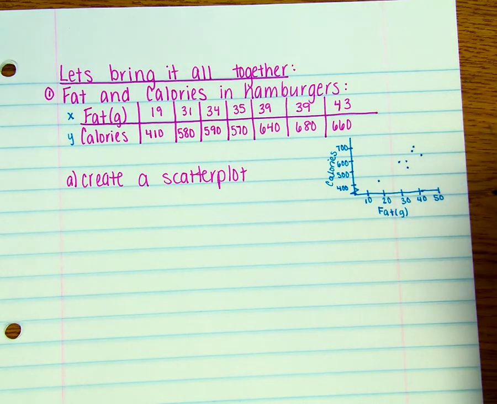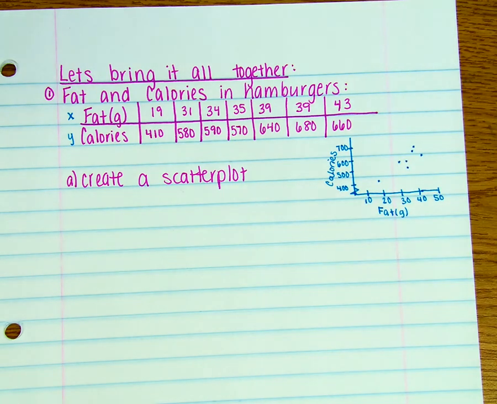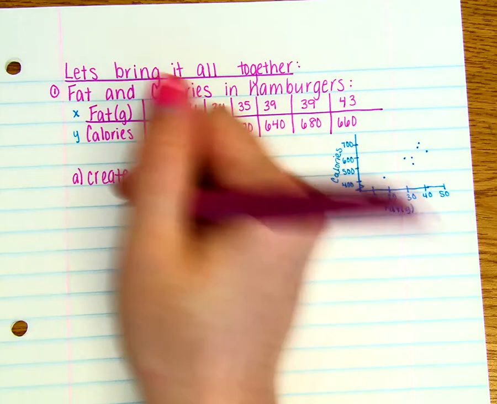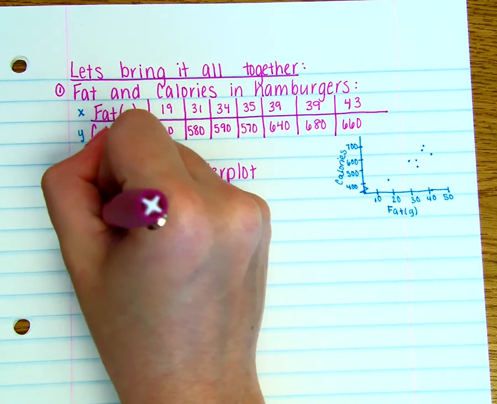Again, it does not have to be perfect as long as it's in the general area where the points are. I'm not going to be too picky about it. As long as your sides are labeled, you'll be okay. So we created our scatter plot.